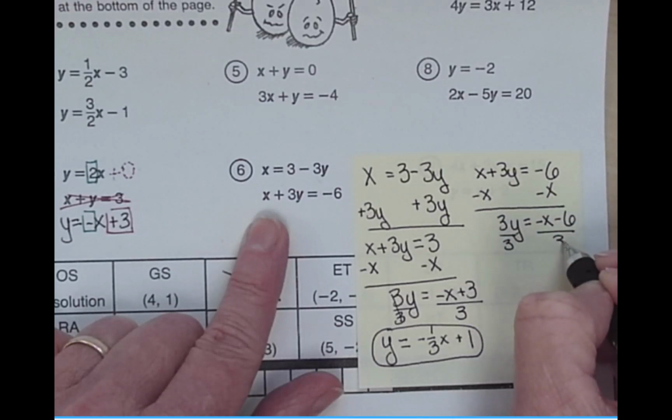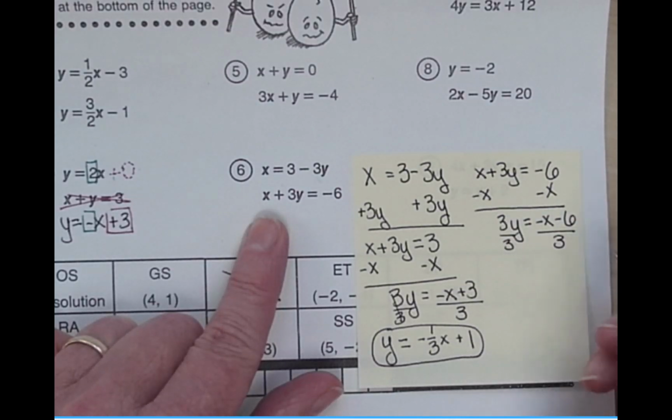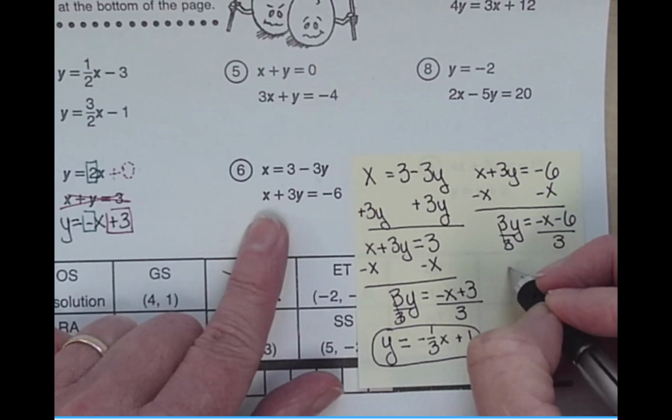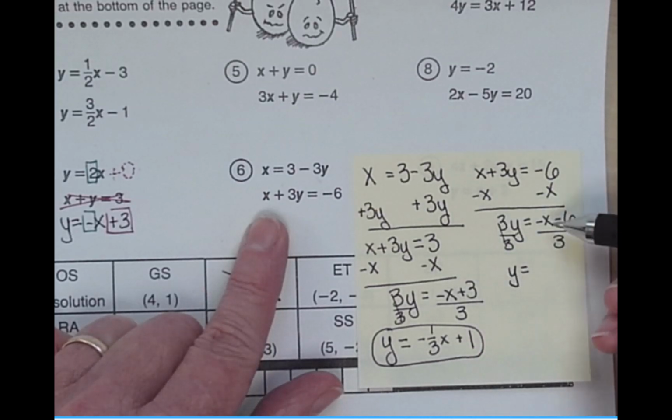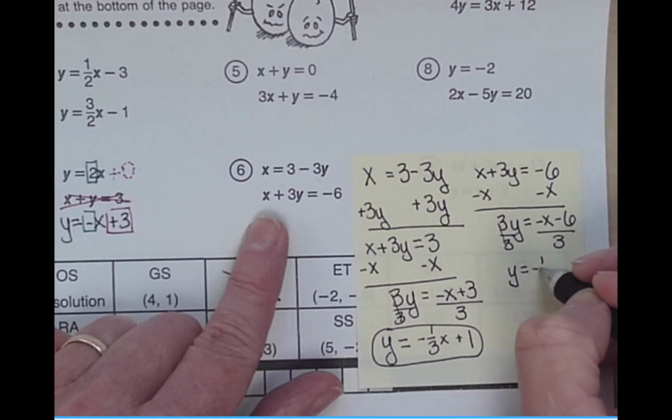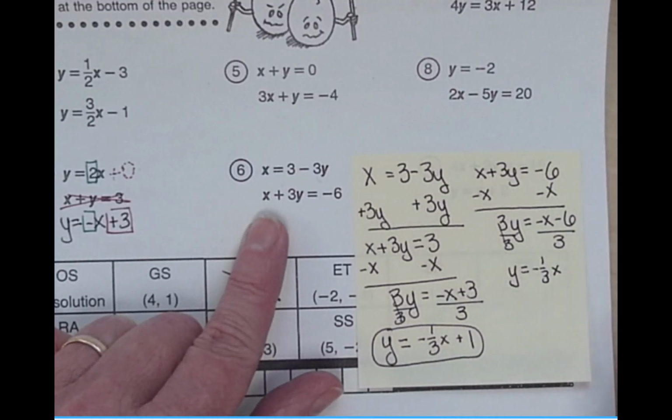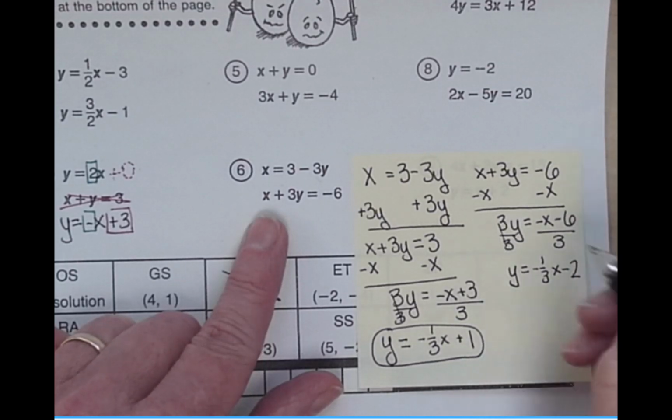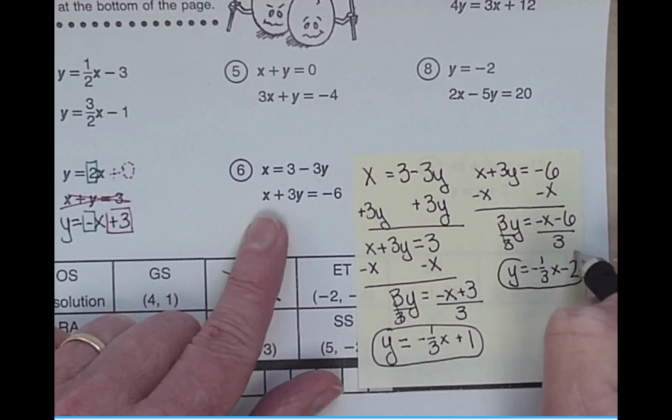Then I'm going to divide both sides by 3. This becomes negative 1/3 x. And then -6 divided by 3 is -2. So I'm going to graph that.